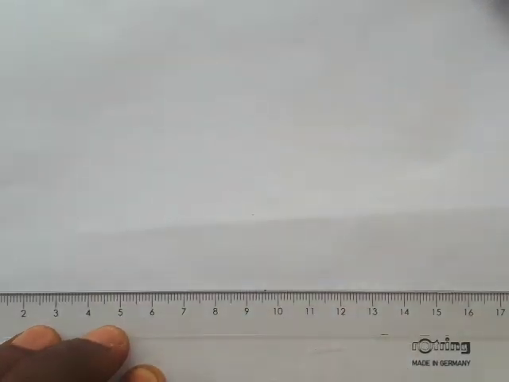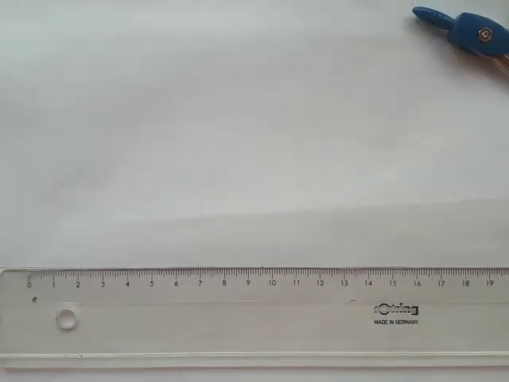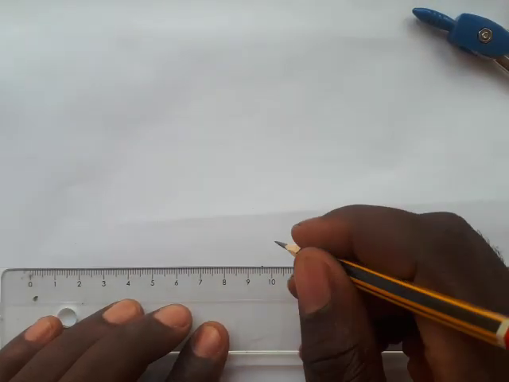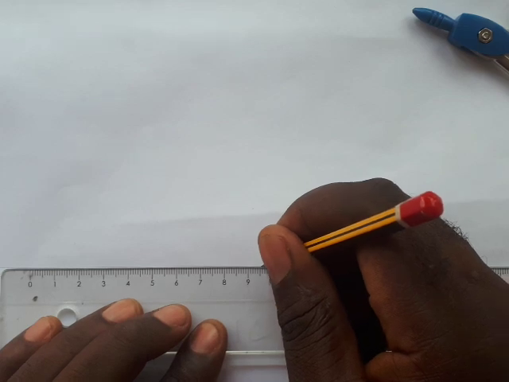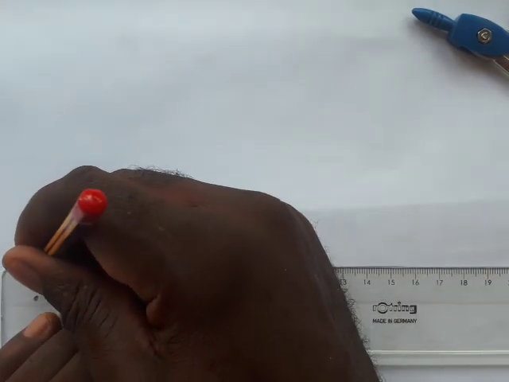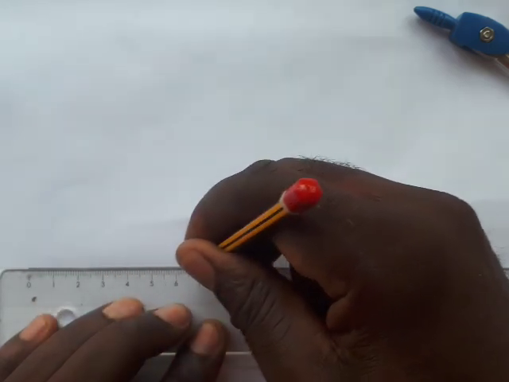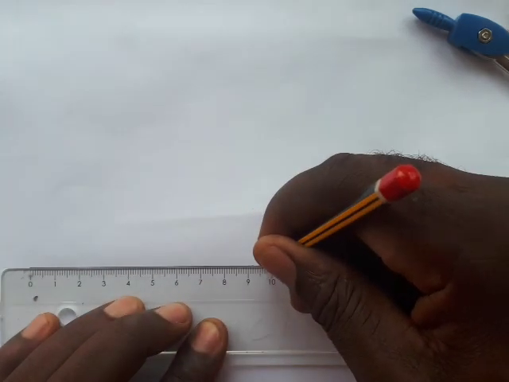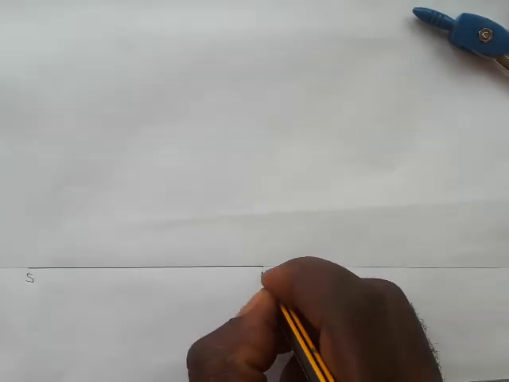I guess you can't see my 0, so I'll adjust a little bit. So this is 96 and that's 0. Now I'm going to draw a thick line. So this is SR. I hope that's clear.